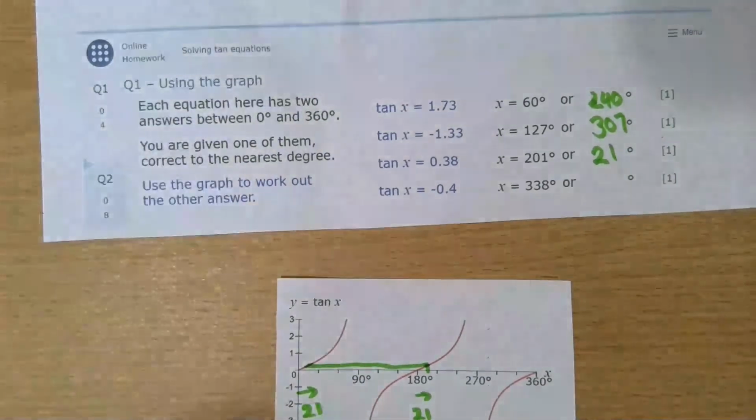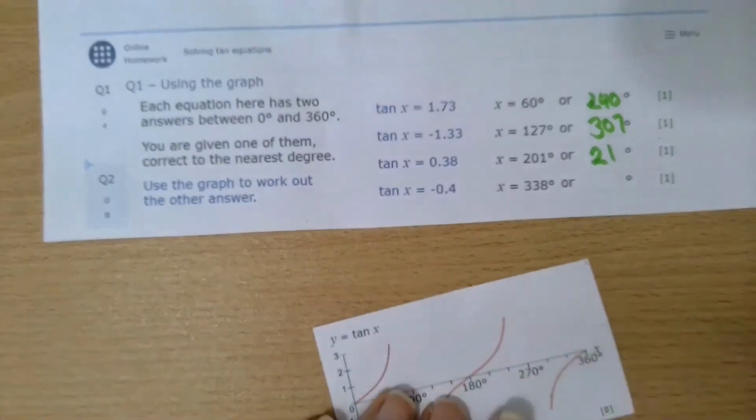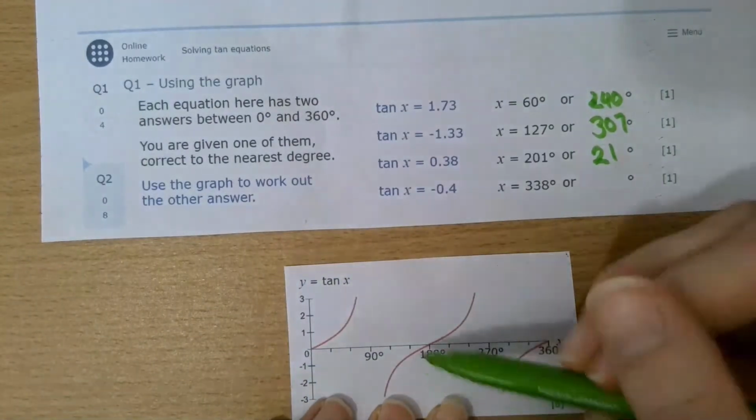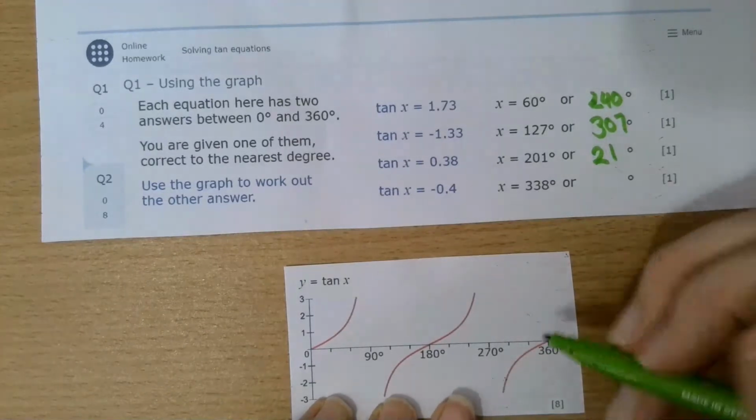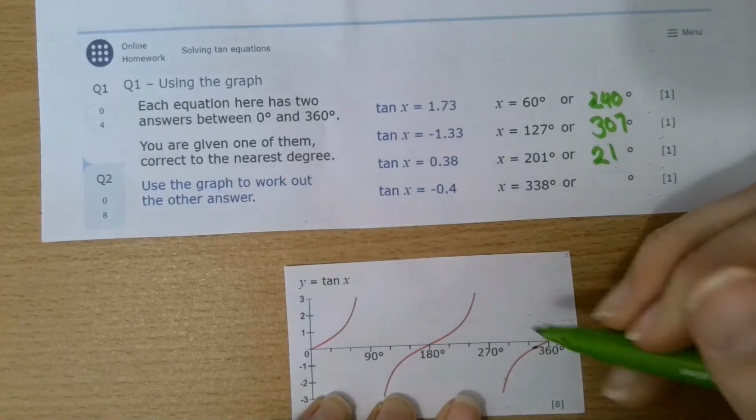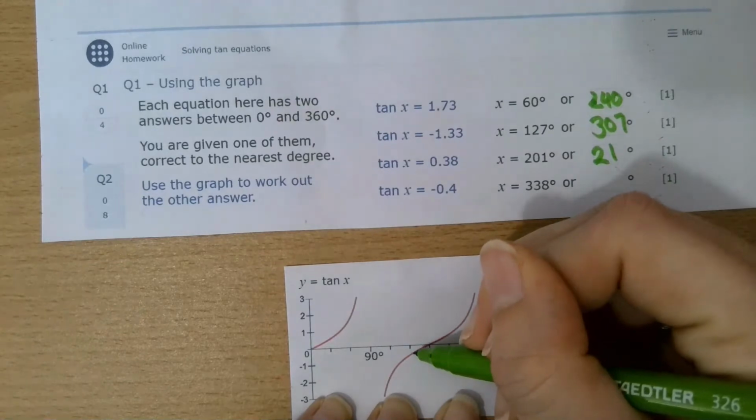And then finally, on this page, we've got negative 0.4, and it tells us that the first answer it's giving us is 338, about there. Next time's going to be there.